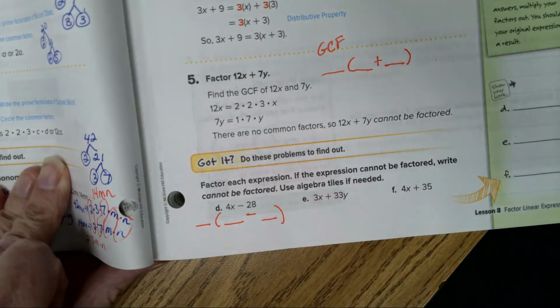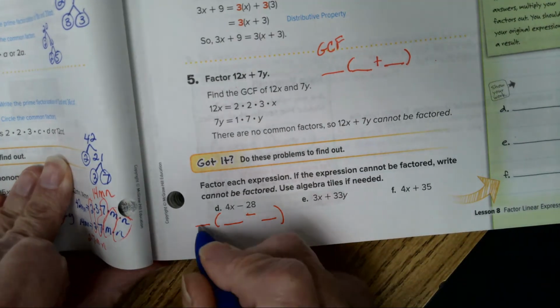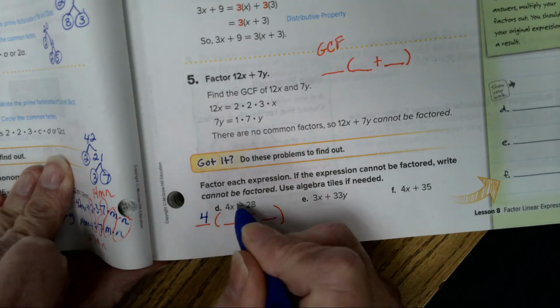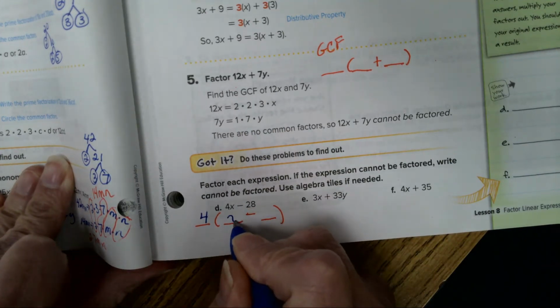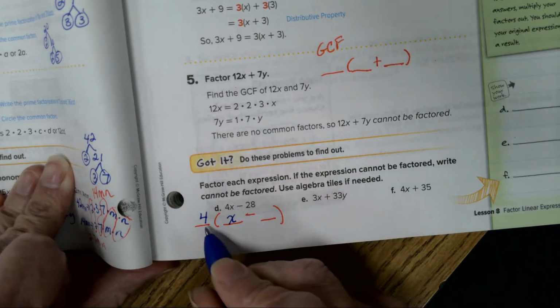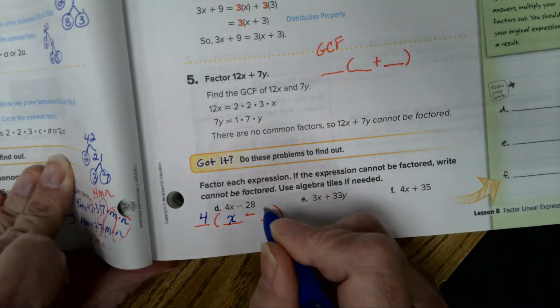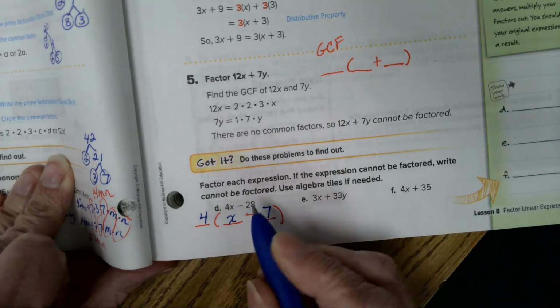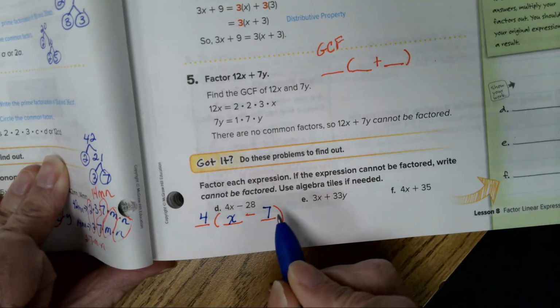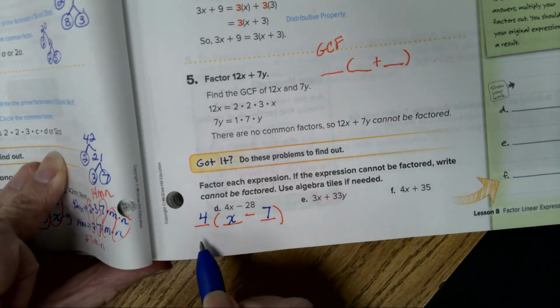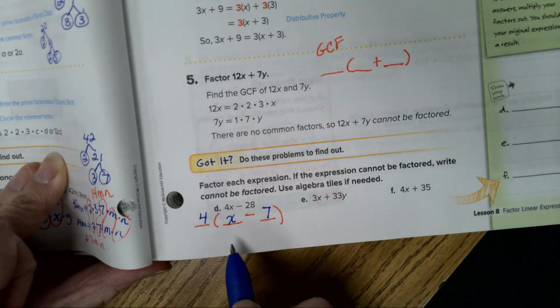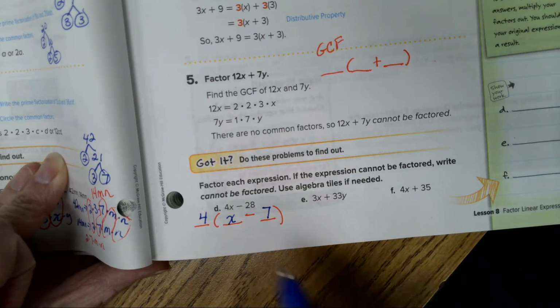You're going to pull the 4 out. 4 times what is 4x? 4 times x will give you 4x. 4 times what is 28? 4 times 7 is 28. So 4x minus 28 can be factored to 4 times x minus 7.